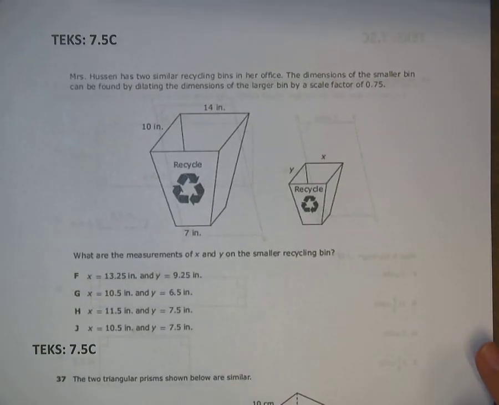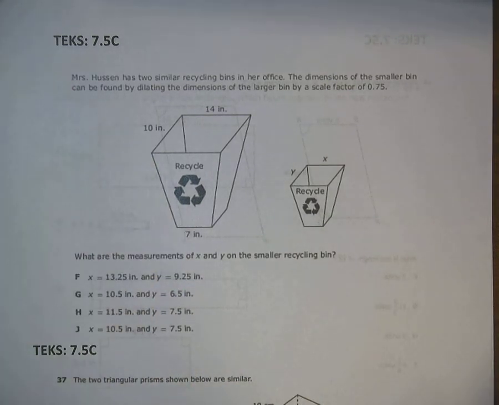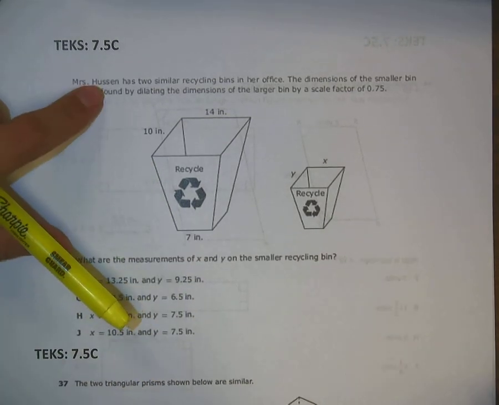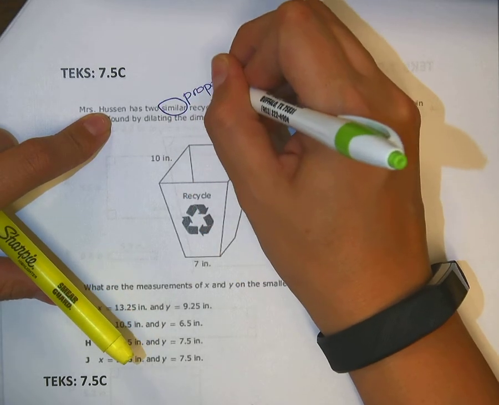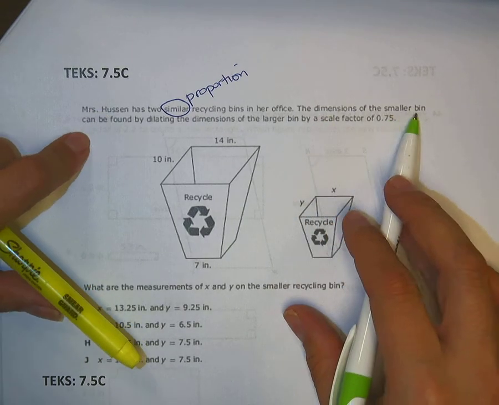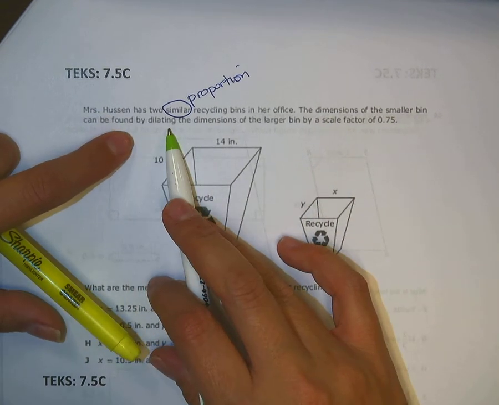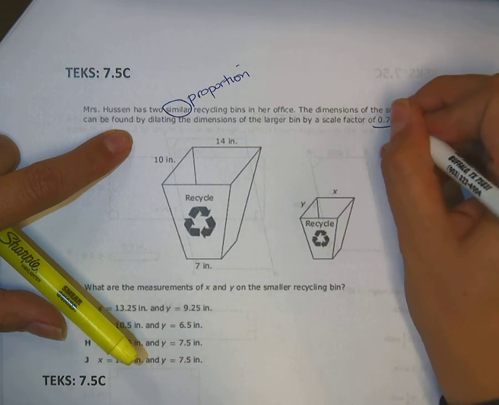We are on page 8 of 7.5C, Geometry Packet. Mrs. Houston has two similar recycling bins. Ooh, similar, meaning proportion. In her office, the dimensions of the smaller bin can be found by dilating the dimensions of the larger bin by a scale factor of 0.75.